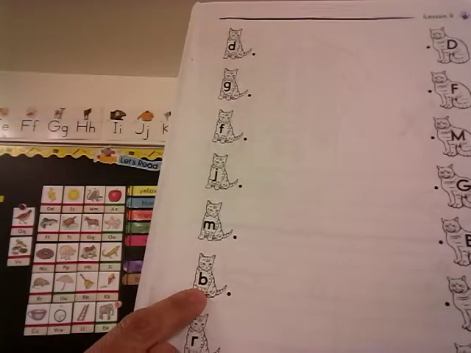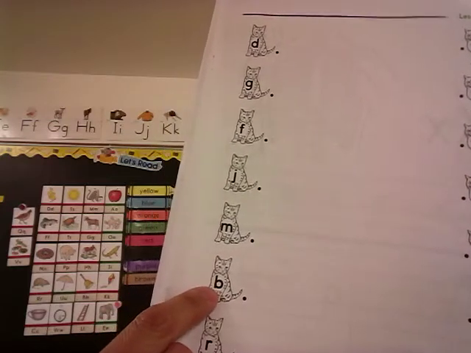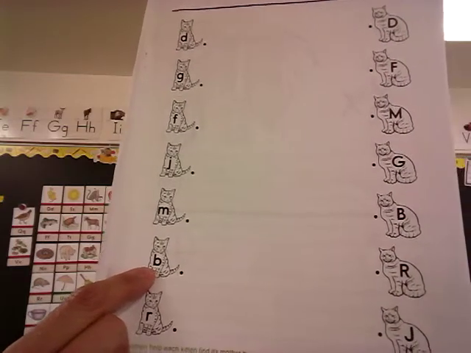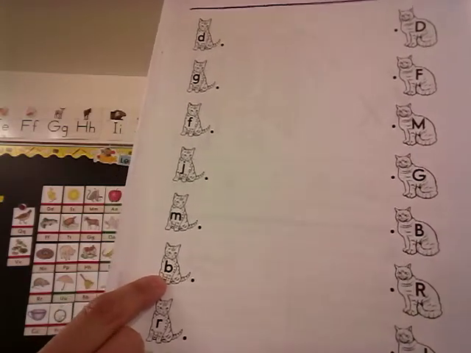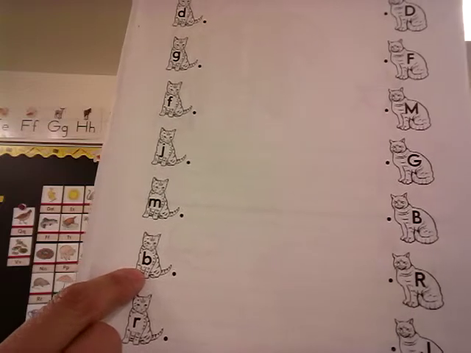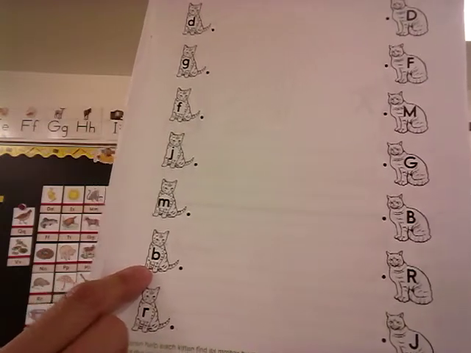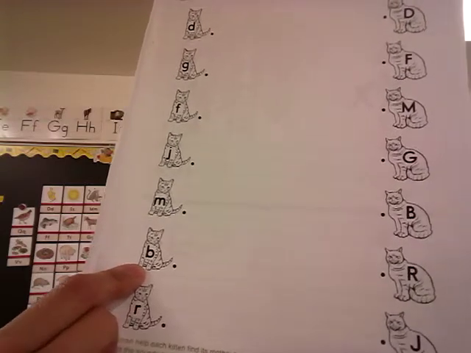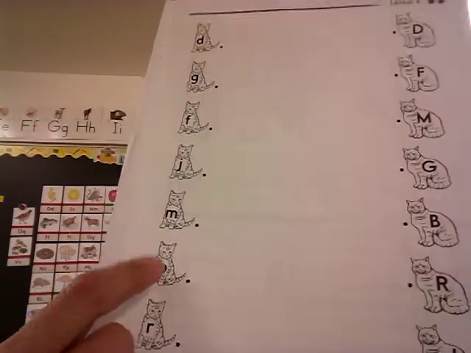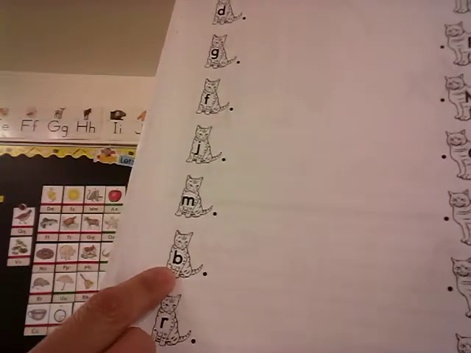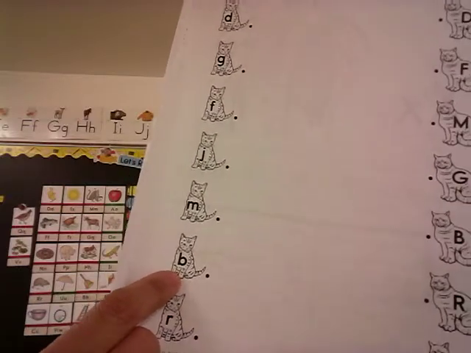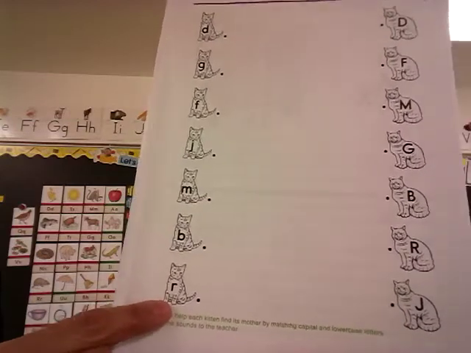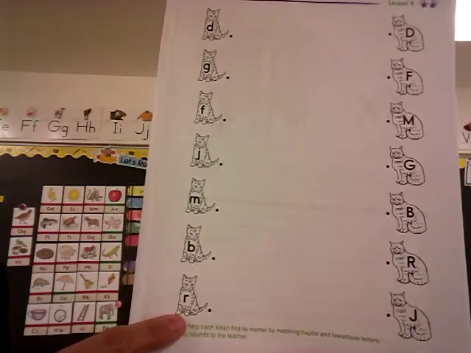Okay, down to the next letter. This one here is a B. What sound does the B make? Blake, do you know? B, B. It makes the B sound like Blake. Good job. Or baby, or bell. Good job. And the last one is an R.